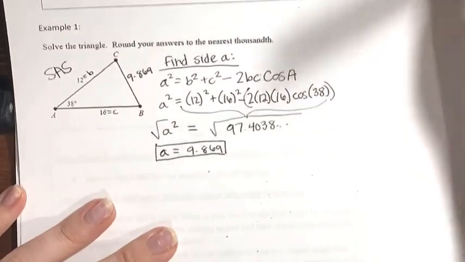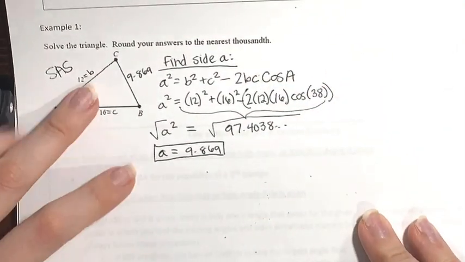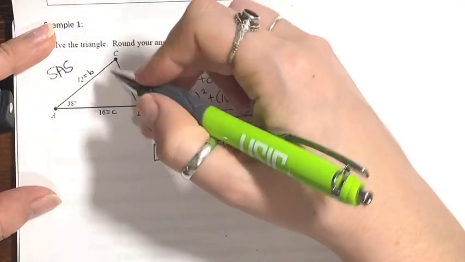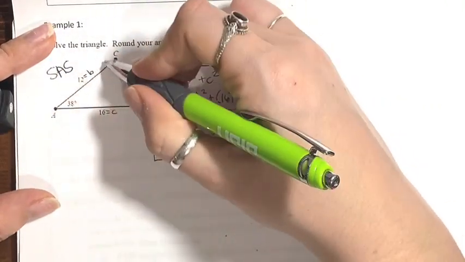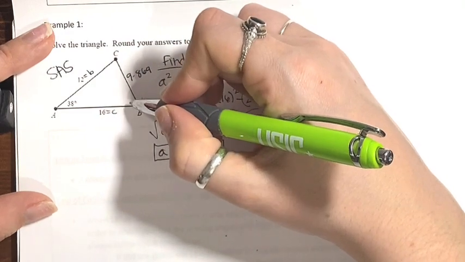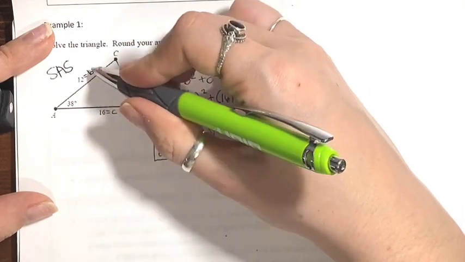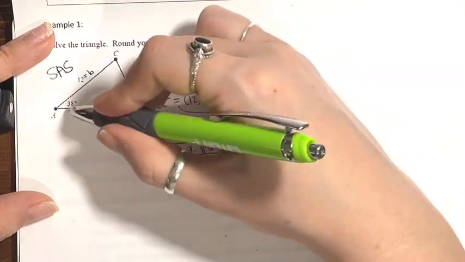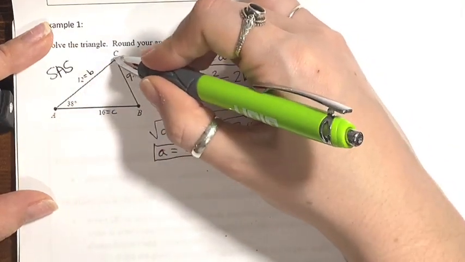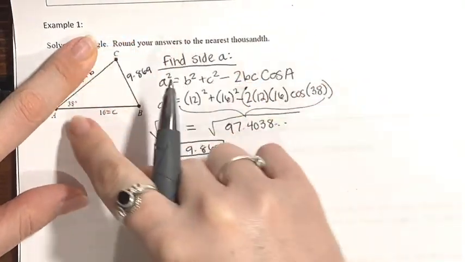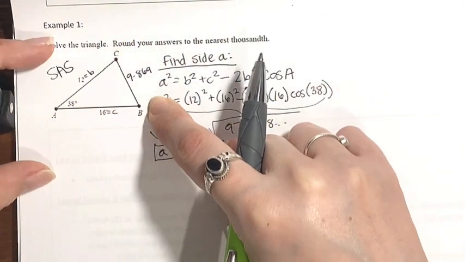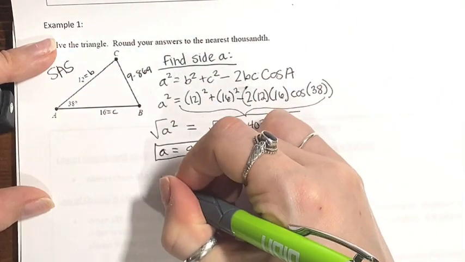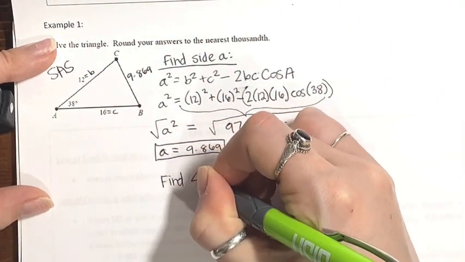So how do I know which angle is the smaller angle? Remember, in a triangle, the bigger the side, the bigger the angle across from it. So if I look at my two sides that are left over, this side is 12 long versus this side is 16 long. So angle C has to be opened wider to make this side 16. So that means angle B is going to be the smaller angle. So we want to find angle B next.